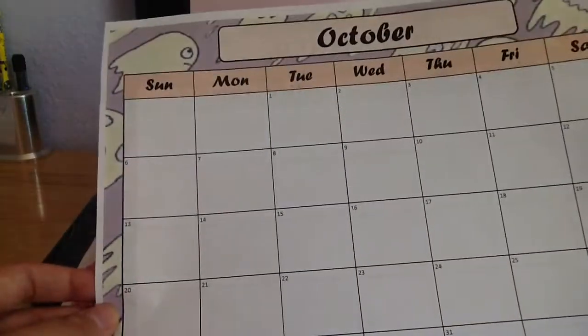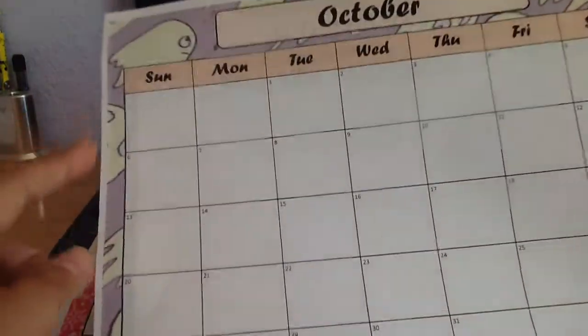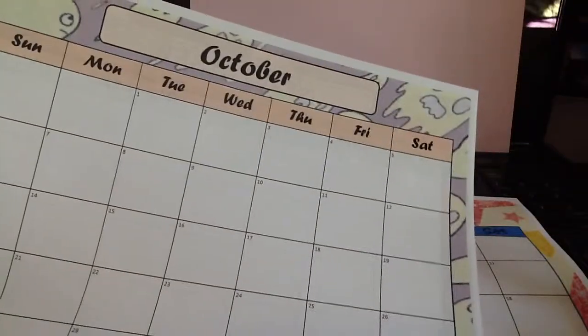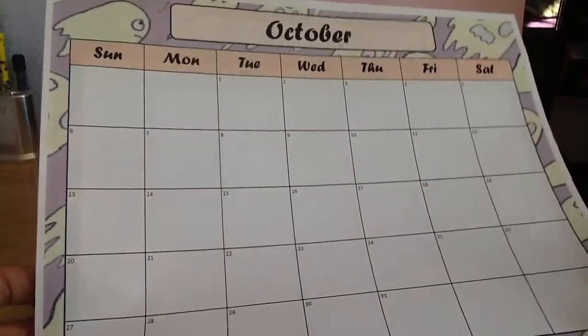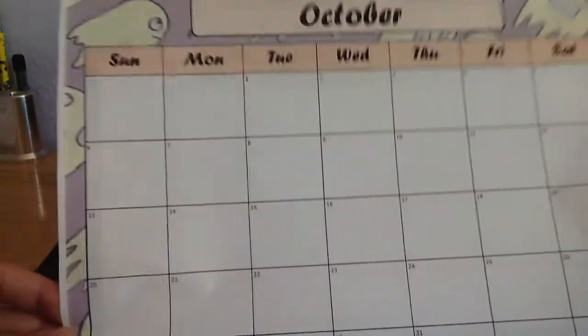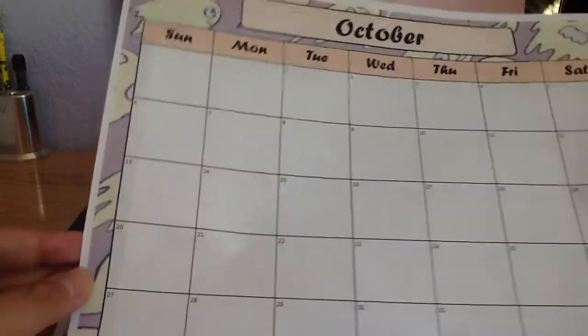So for October, I have these cute ones. It's a purple background with these ghosts, so you can see one right at the top, and then some on the borders, parts of them, and one right there in the corner. Well, it's October and it's Halloween, so I thought that was really appropriate. And then I just have orange right there. So this month is an orange and purple theme.